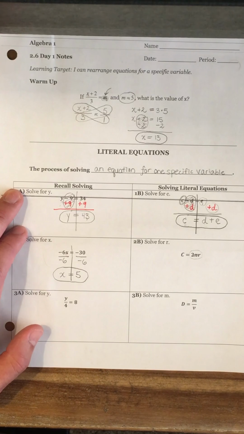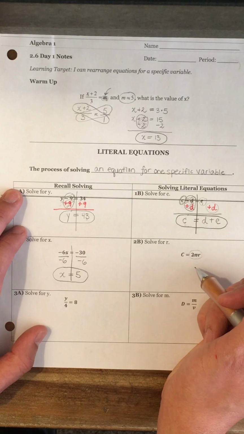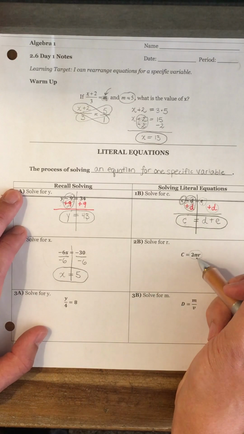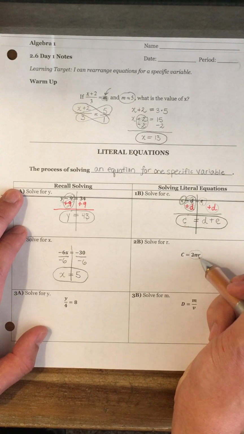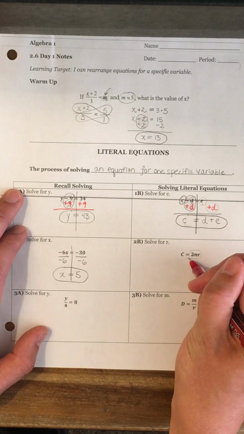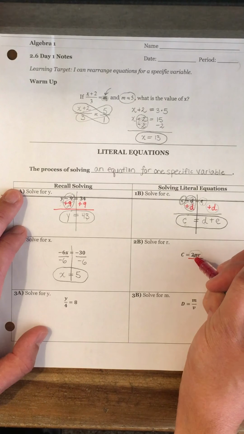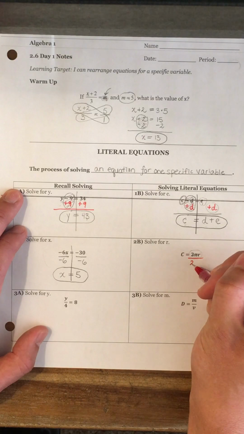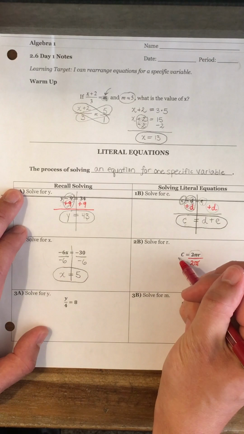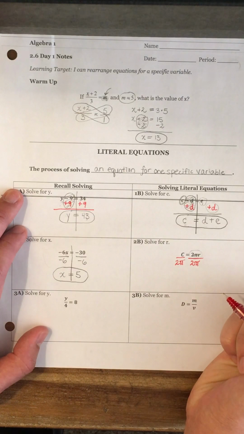So 2 pi r. In order to get rid of this 2 times pi that's multiplying my r, again, I have to do the opposite of multiplication. So to undo this multiplication of 2 times pi that's multiplying my r, I have to do the inverse of that, which is division. So I'm going to divide both sides by the coefficient in front of r, which happens to be 2 times pi. So I'm going to divide this side by 2 pi. On the left-hand side, I have to do the exact same thing then. I'm going to divide this side by 2 pi.